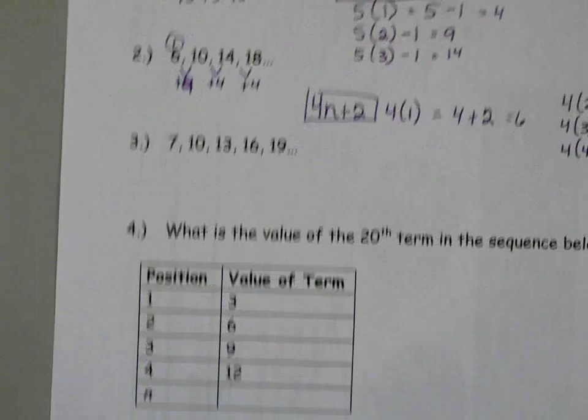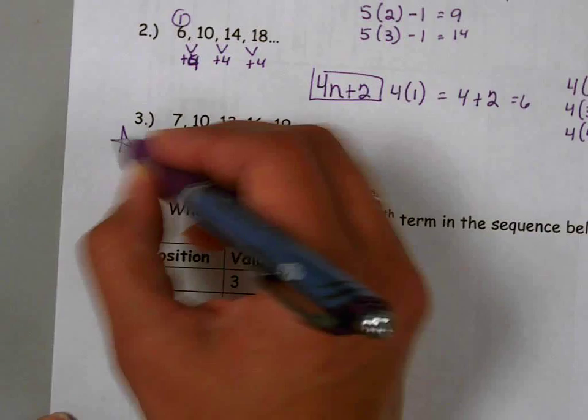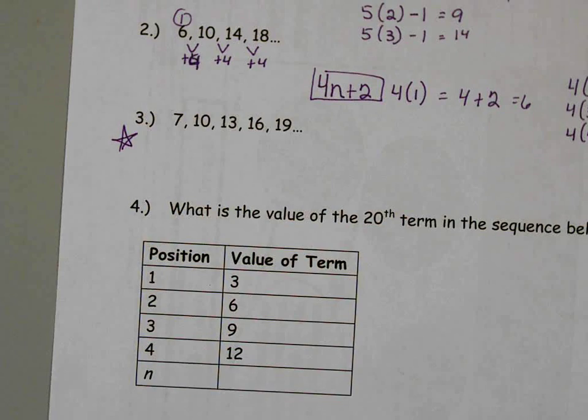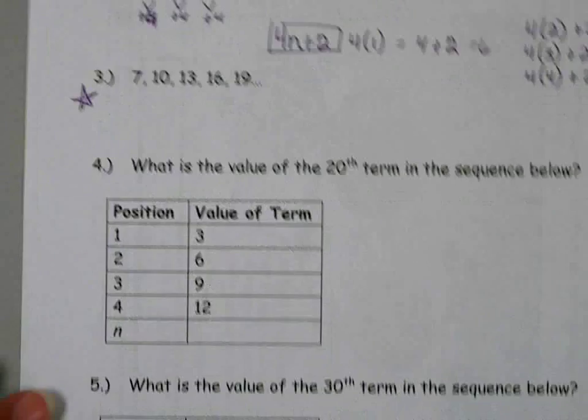I would like for you to try number 3 on your own. Remember, we're finding the common difference first. We're multiplying the common difference by n, and then we're testing the position. Position number 1, what is the output? Position number 2, what is the output? We will check that in class tomorrow.